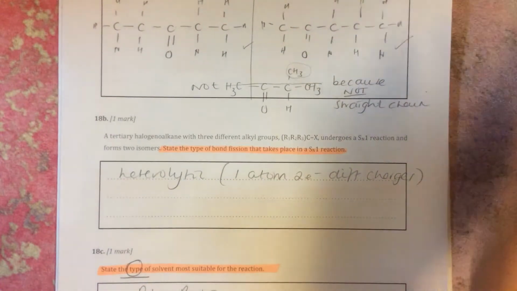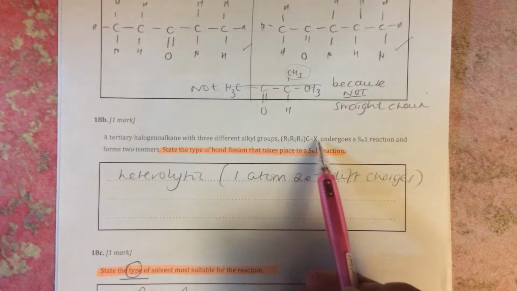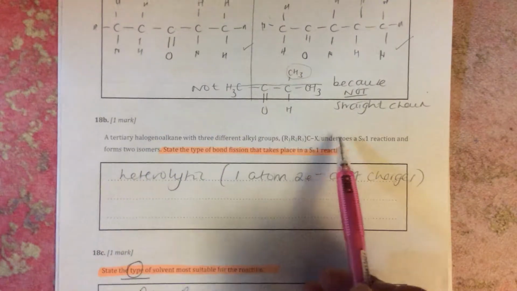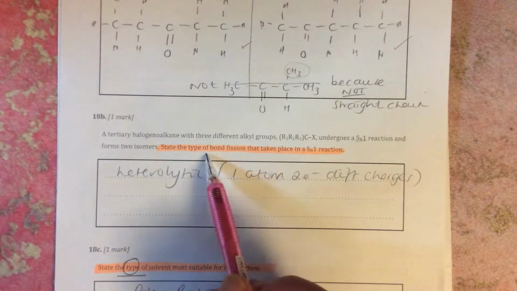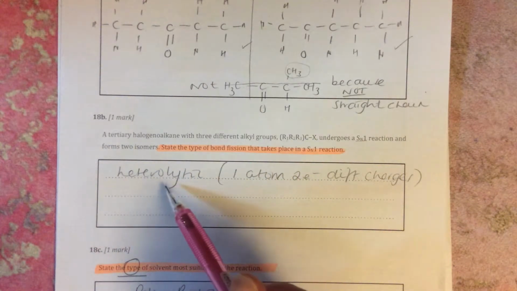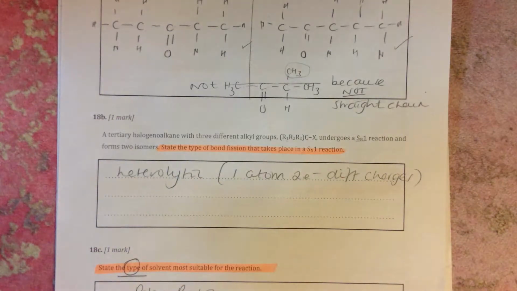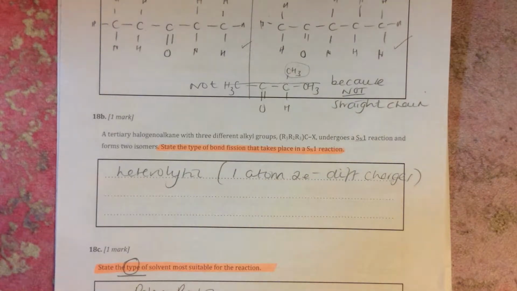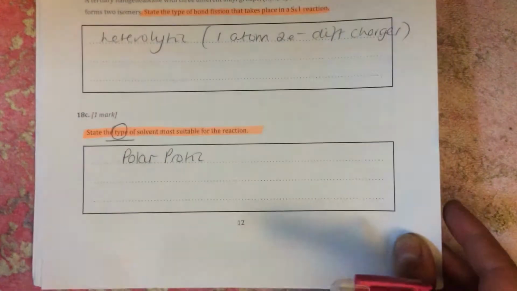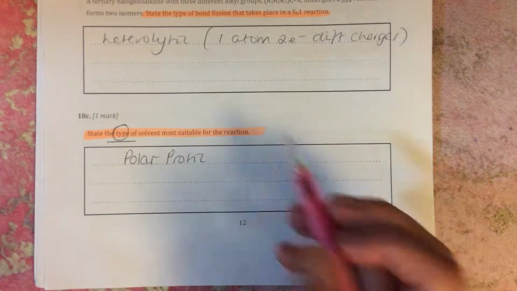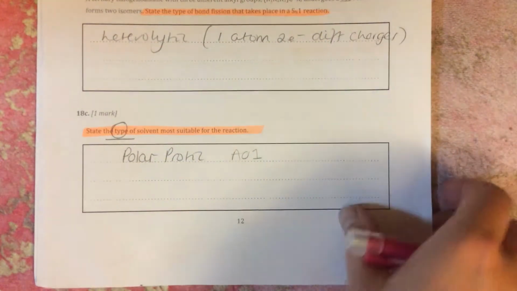18b, a tertiary haloalkane with 3 different alkyl groups, R1, 2 and 3. C and then X represents your halogen, undergoes an SN1 mechanism. 2 isomers are formed. State the type of bond fission. Bond fission in nucleophilic substitution is heterolytic, which means one atom takes the 2 electrons and you end up with a structure where you have got different charges on the 2 substances that are produced. This is an AO1 question. Polar protic solvents for an SN1 mechanism.